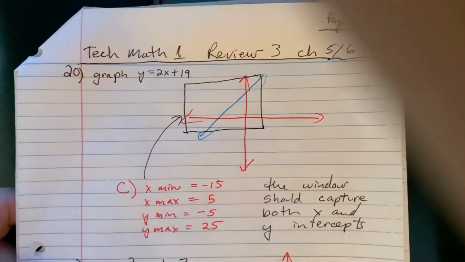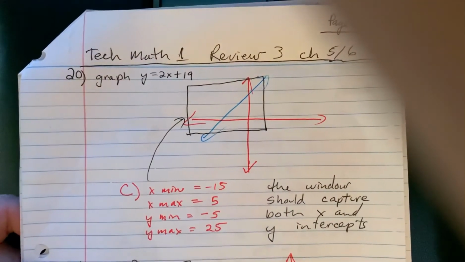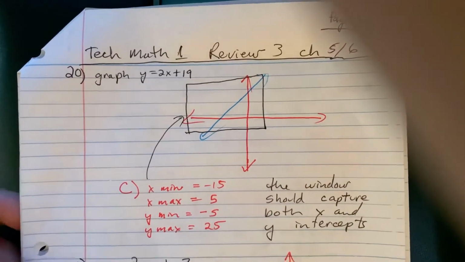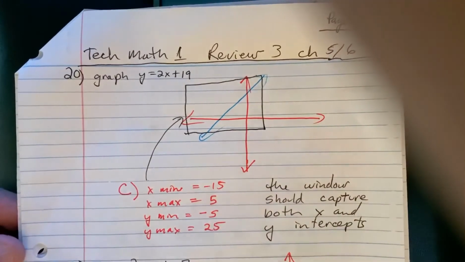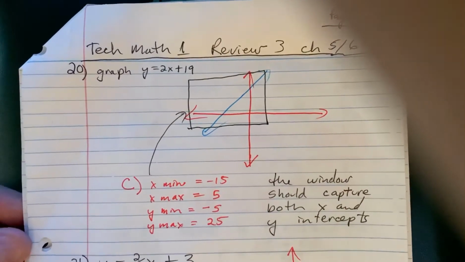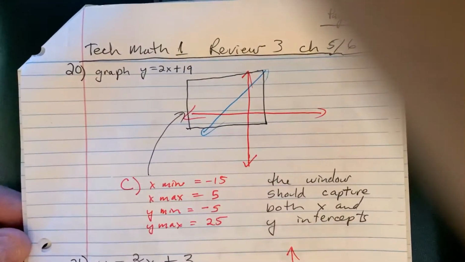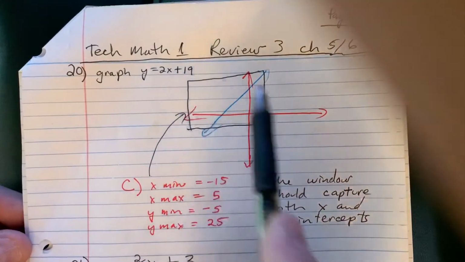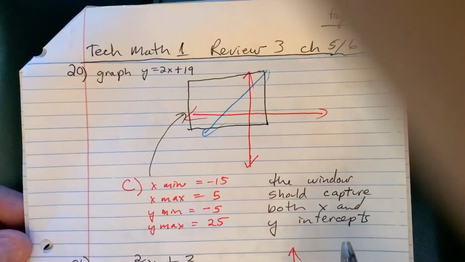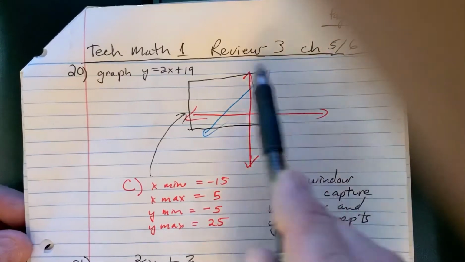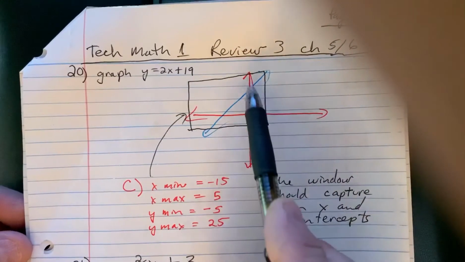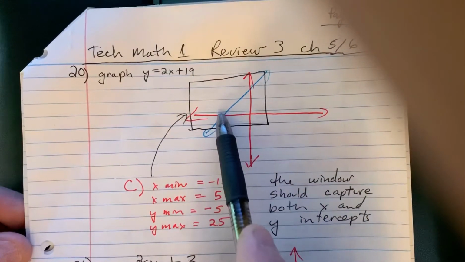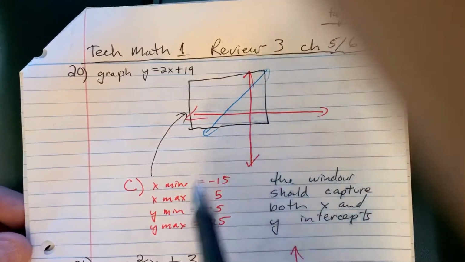Okay, we're back. This is Techmath1. We're looking at review 3, chapter 5 and 6, and the last two problems, the graphing problems. So you graph y equals 2x plus 19, and then it wanted you to find the window. To find a window, you wanted to capture both the x-intercept and the y-intercept, all right?